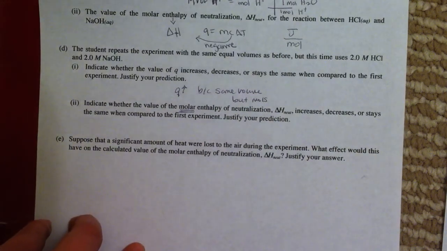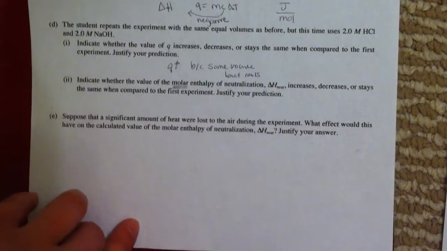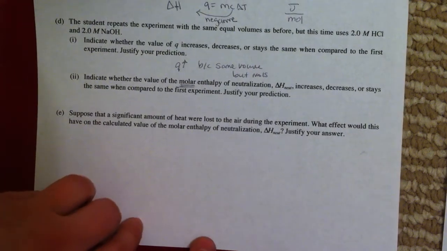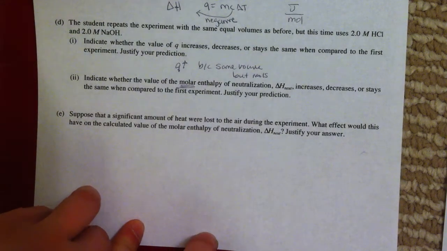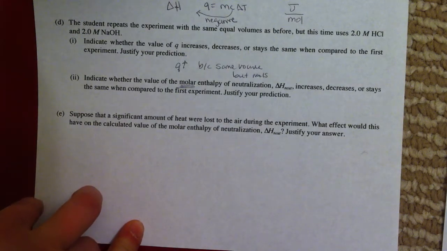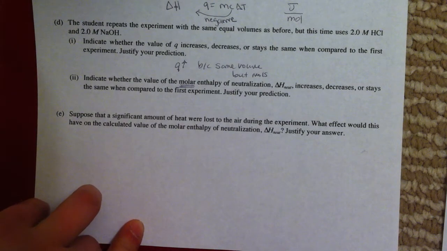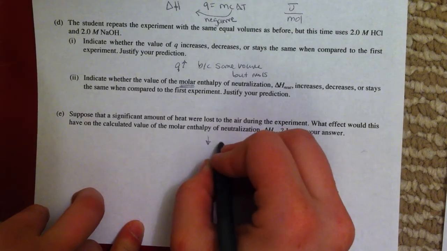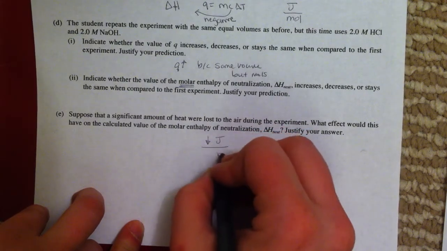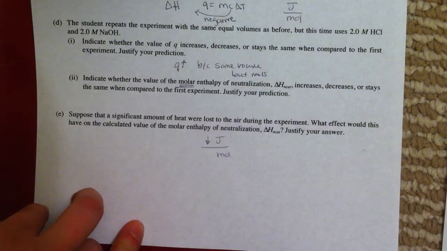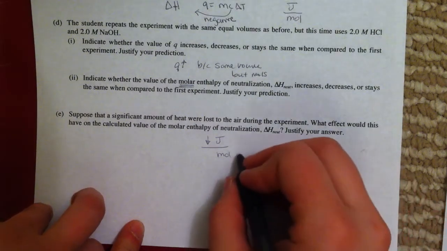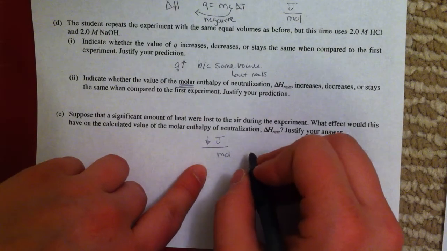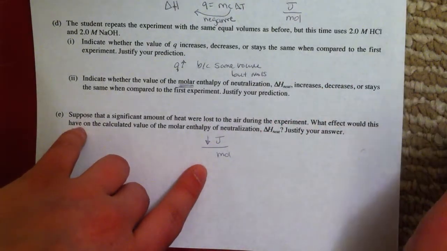Okay. Suppose a significant amount of heat were lost in the air during the experiment. What effect would this have on the calculations? That question all the time. If we lose heat, we're going to have a smaller number of joules, but our moles will probably be the same, and so we would expect delta H to be smaller.